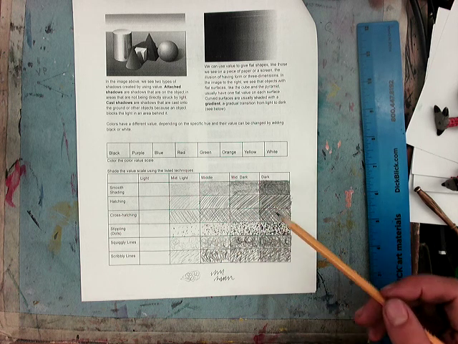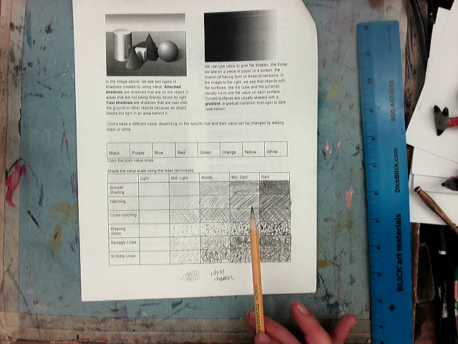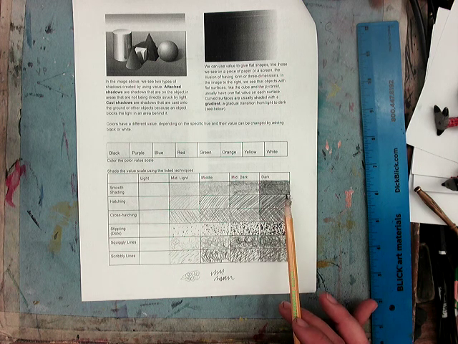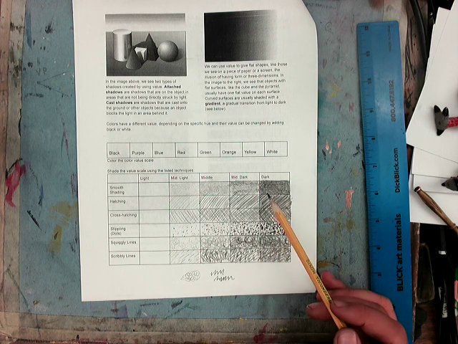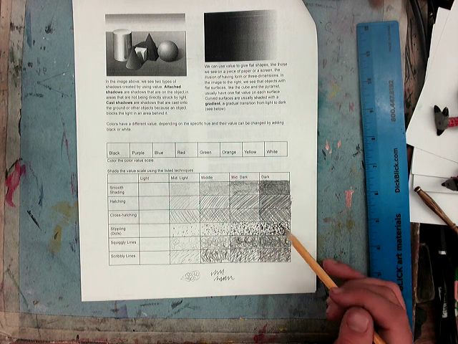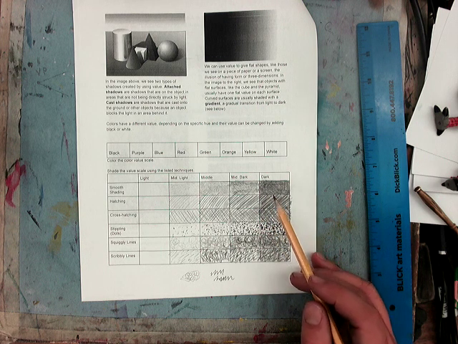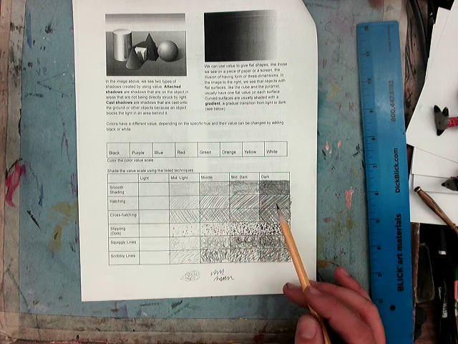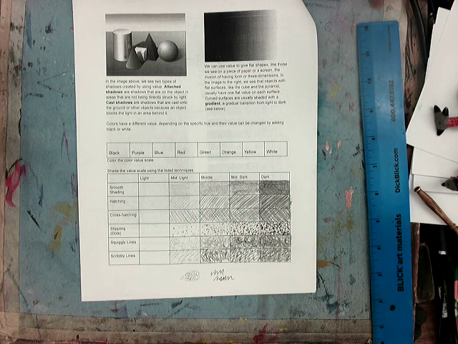Next, you're going to do a bunch of value scales. They're going to have 5 values each. So you're going to start with light and work your way to dark. I actually recommend you do it backwards. So you start with the dark. Get it as dark as you can by kind of Hercules pressing down on the pencil, making that area as dark as possible, and slowly easing off as you go to the left.